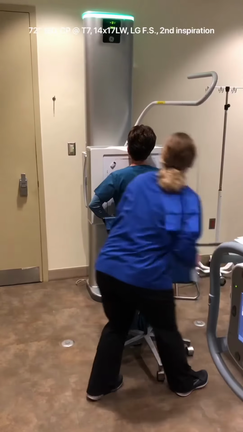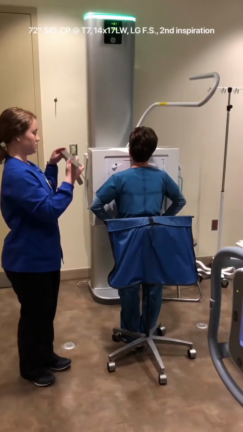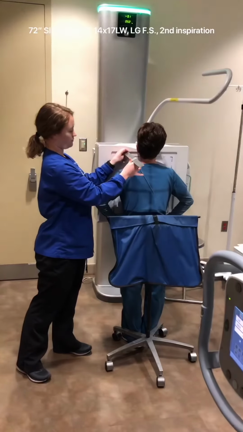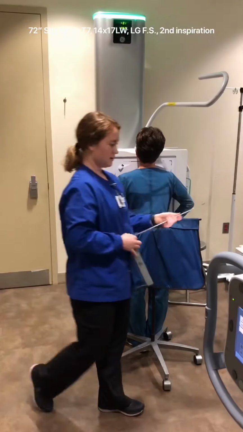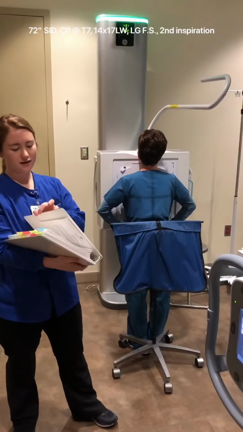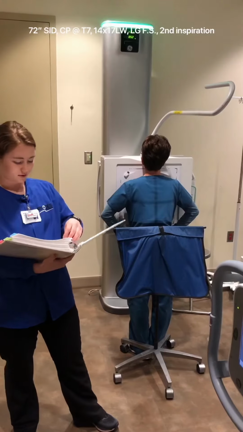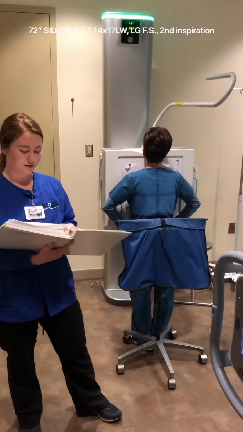Once you have them all set up, you want to measure where the beam goes through the patient front to back. She measures 20 centimeters. Then you're going to get your exposure chart out to set your exposure. 20 centimeters puts you at 91 kV and 12 mAs.